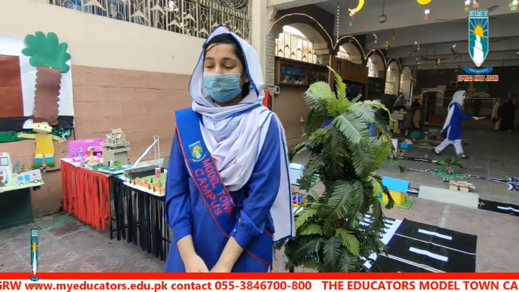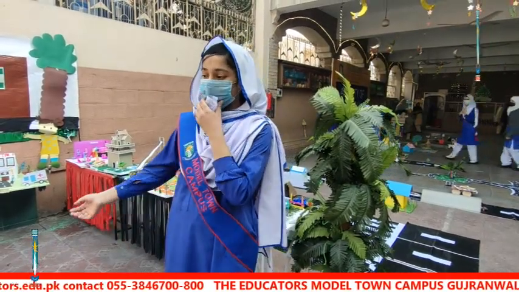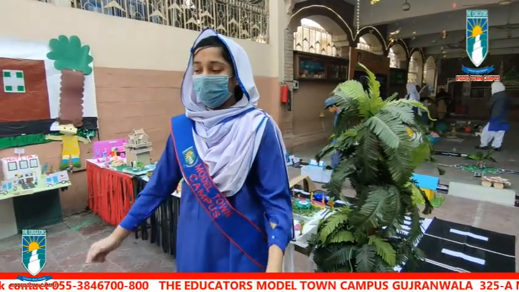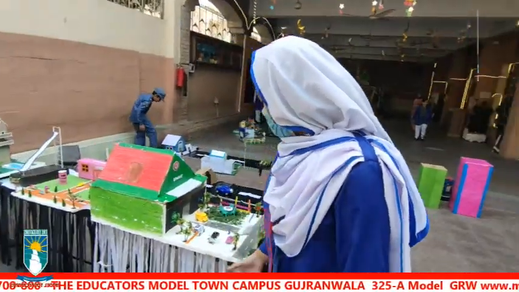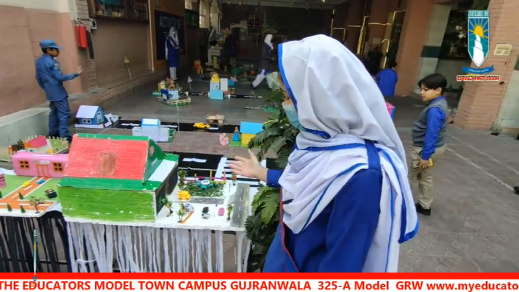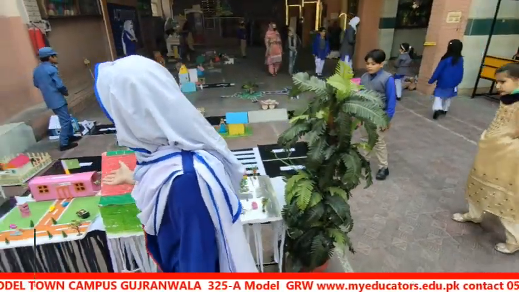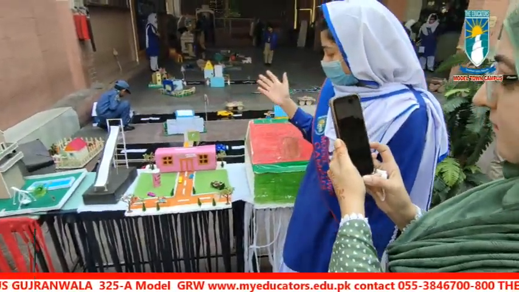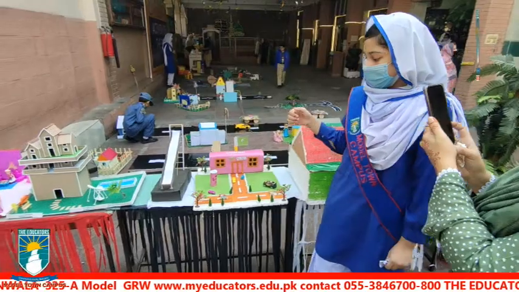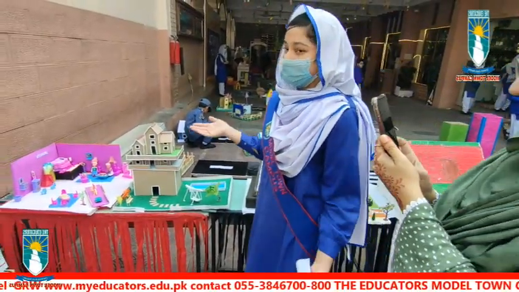I'm a student of the Educators Marathon Camp. Today, I am going to introduce the model, the activity of the grade 2 class. First, I am going to introduce the statue that is important for the people, for the work. Now, we are going to introduce the post office that is important for people who live abroad. Now, we are going to introduce the parlor that is important for ladies.